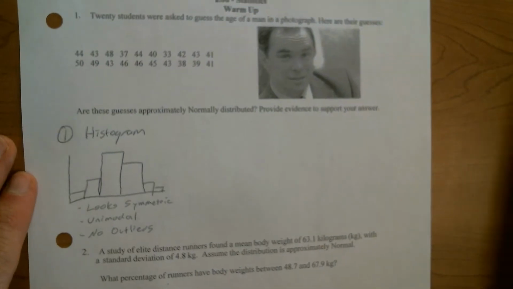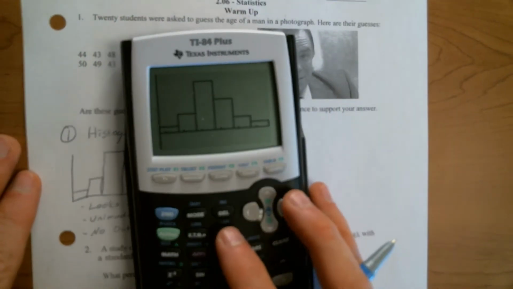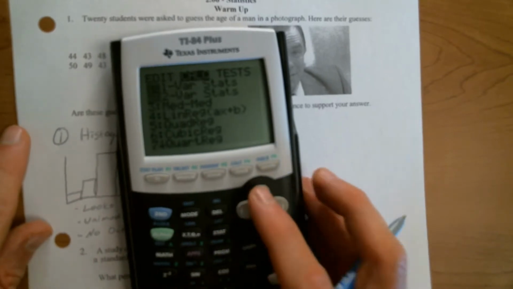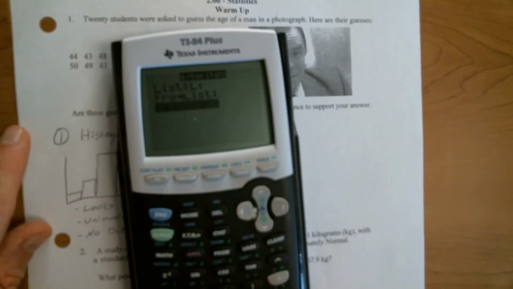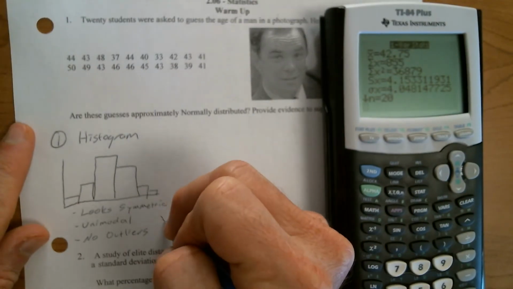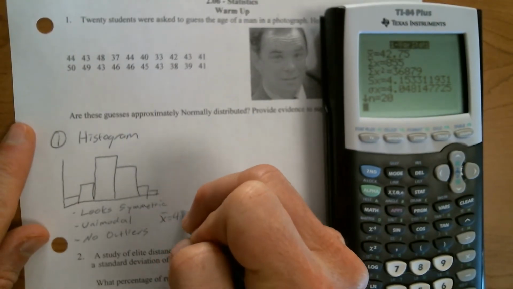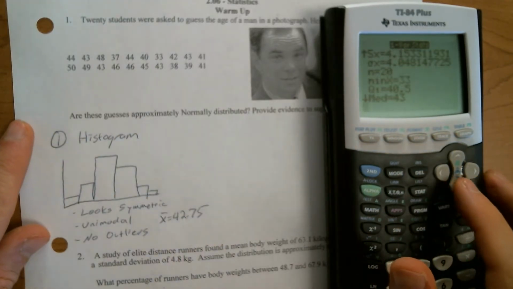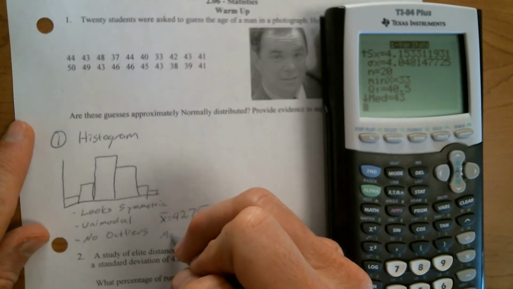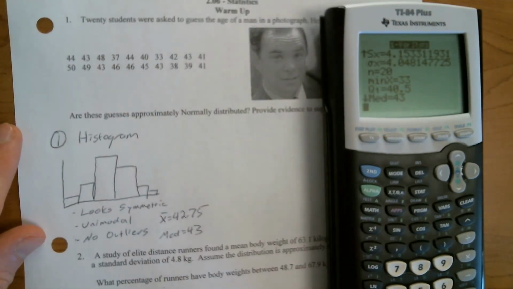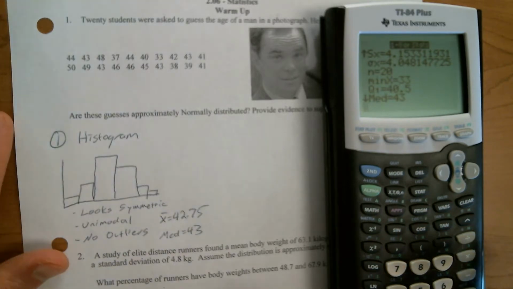Now, we also want to compare the mean and the median just to make sure that they're in the same ballpark. So I can go to stat calc, one variable stats, and I can see the mean is 42.7. So I'm going to say x bar is 42.75. And the median is 43. So those are also relatively close, which is a good sign.